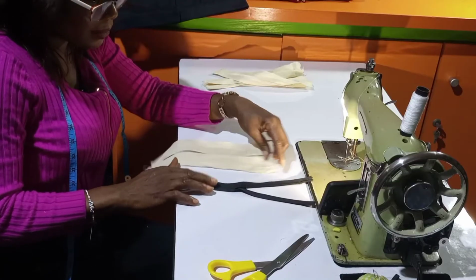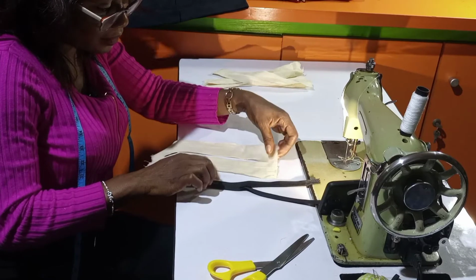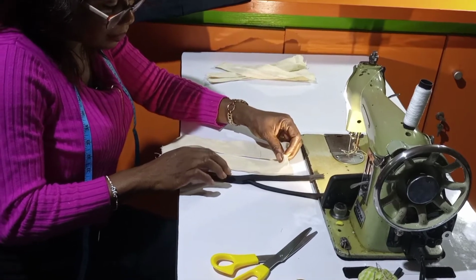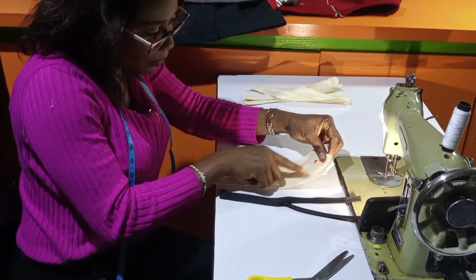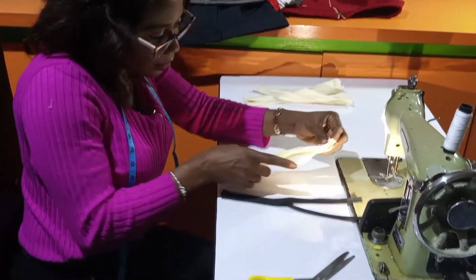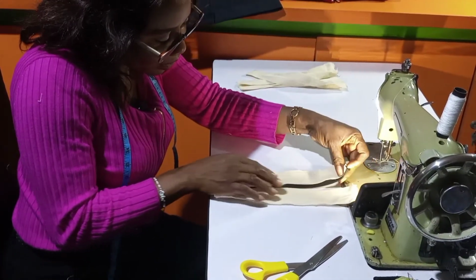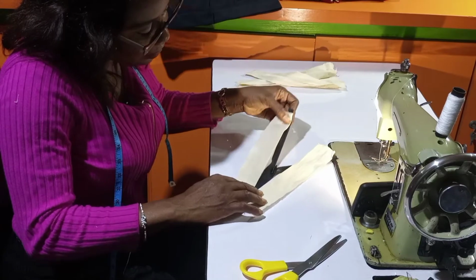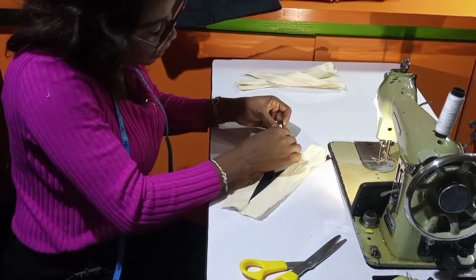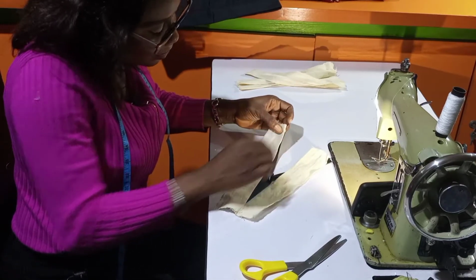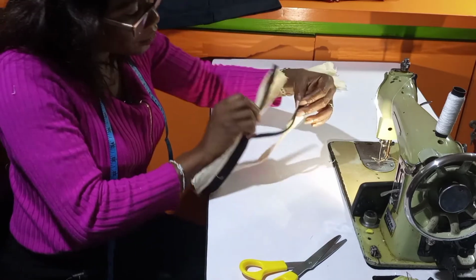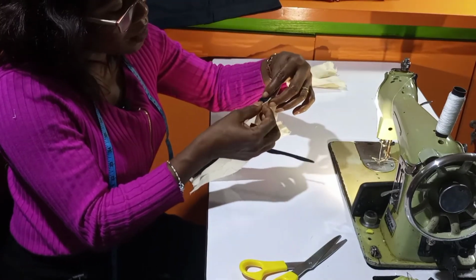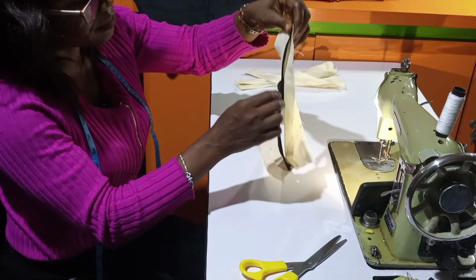This is the invisible zip. This is the back of the zip, and this is the fabric you want to fix it on. Just place it like this. Just place it on it. You can see it now. Look at it, so that you can be sure that it's facing the right direction. Now you turn it in. So this is how you want to fix the zip.